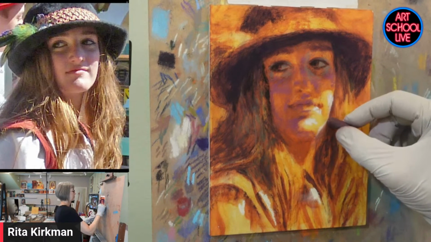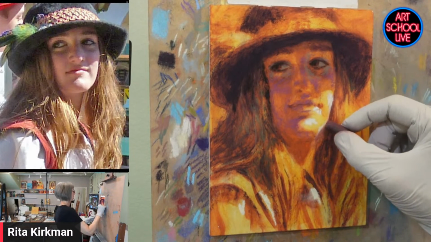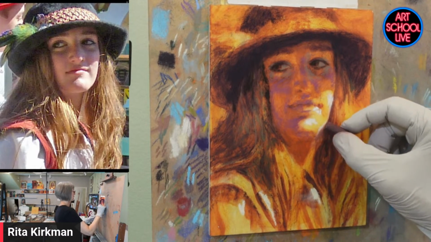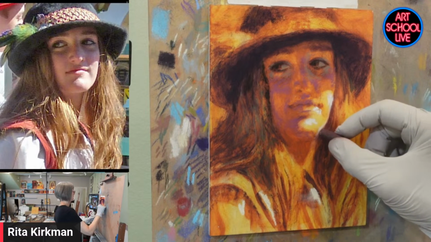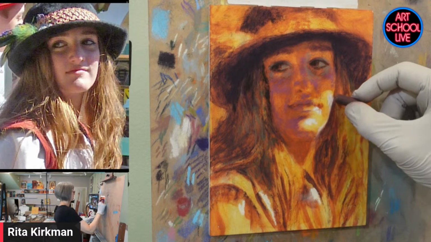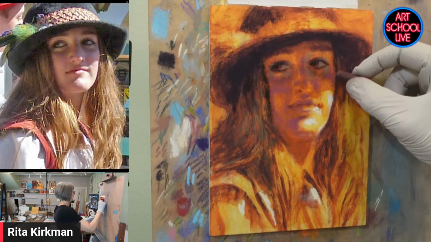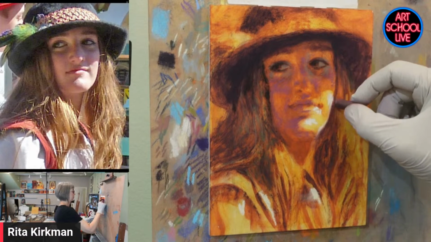I'm going to get a little bit more of this dark, reddish brown along the edge here of the hair, trying to darken that little shadow that's behind her cheek.